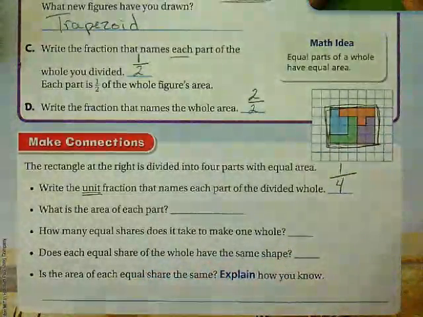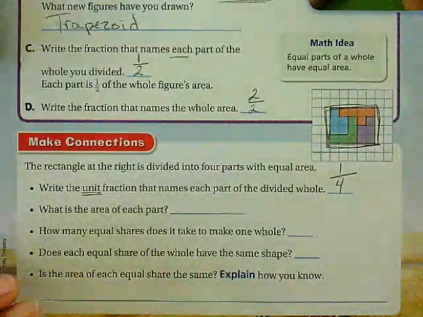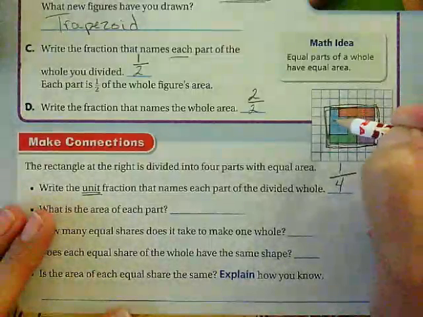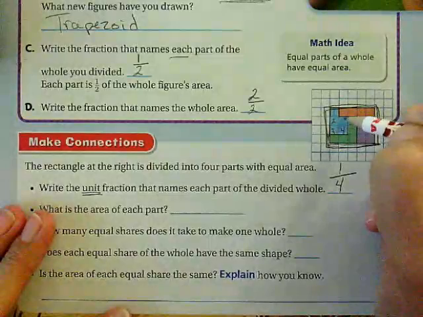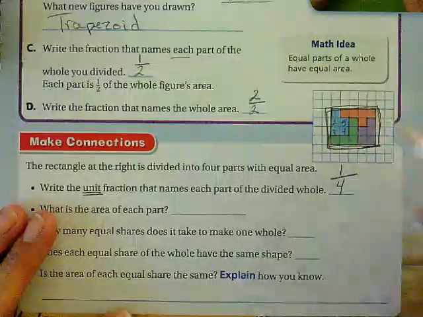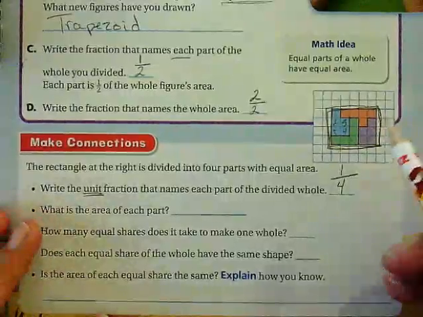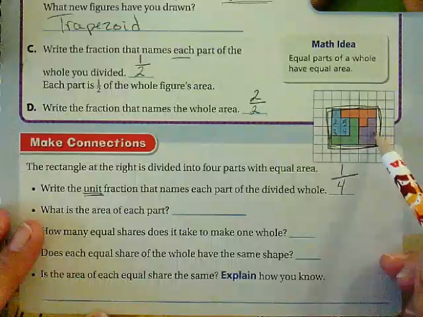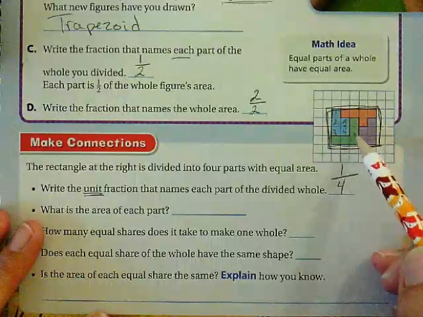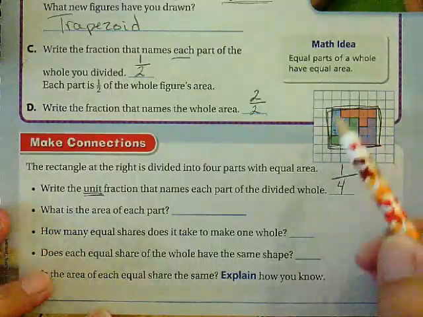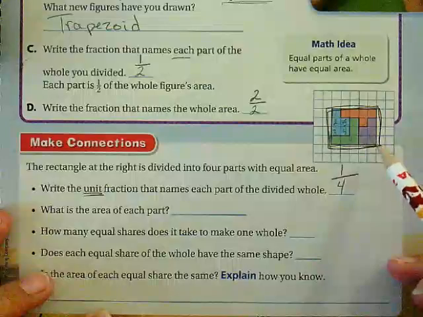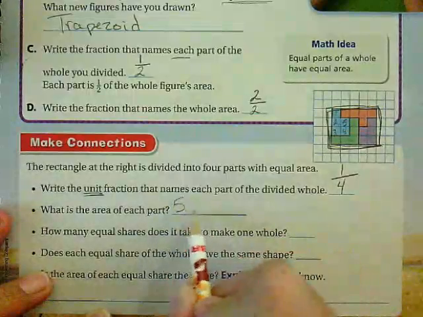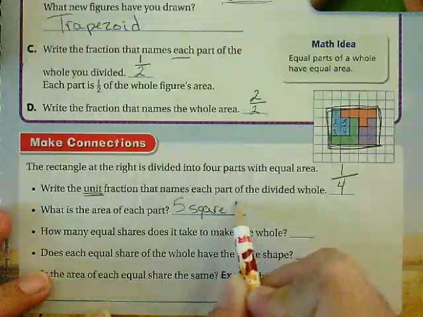So what is the area of each part? Well, we know that to find area, we can count our unit squares. So I have 1, 2, 3, 4, 5 unit squares in the blue section, and we know that they're all equal, but let's count it to make sure. I have 1, 2, 3, 4, 5 units in the red, 1, 2, 3, 4, 5 units in the purple, and 1, 2, 3, 4, 5 units in the green. So all of my pieces have the same area. They all have 5 square units.